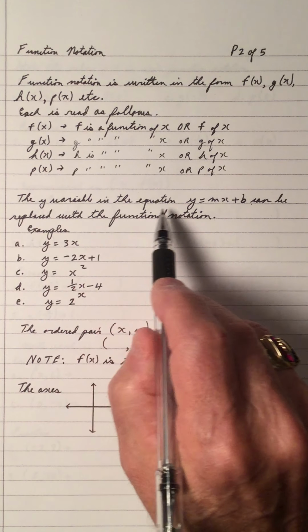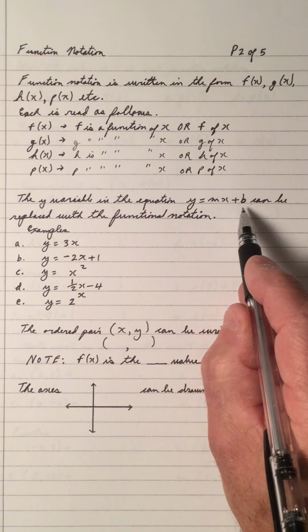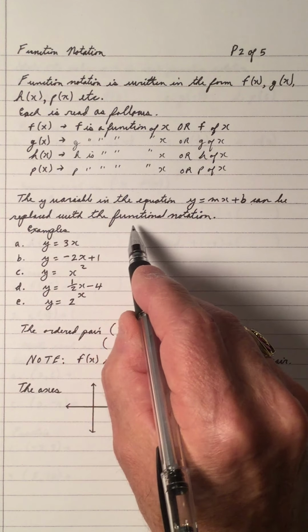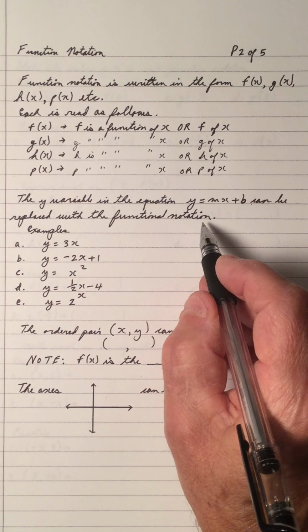The y variable in the equation y equals mx plus b can be replaced with function notation.